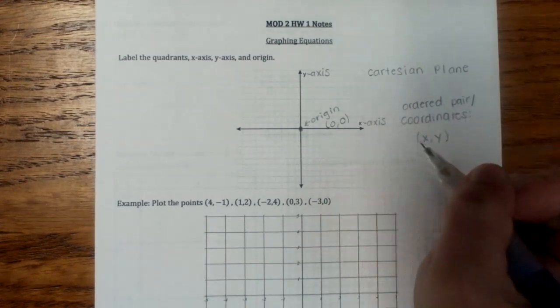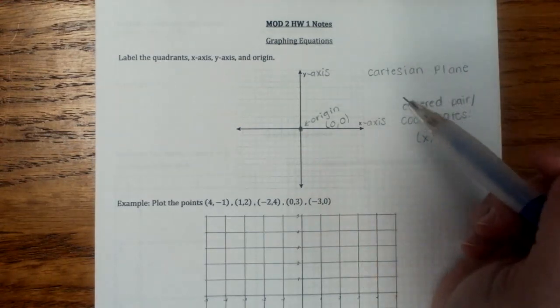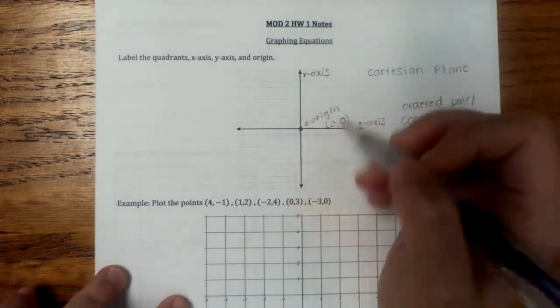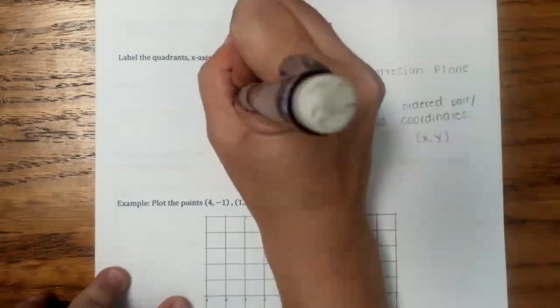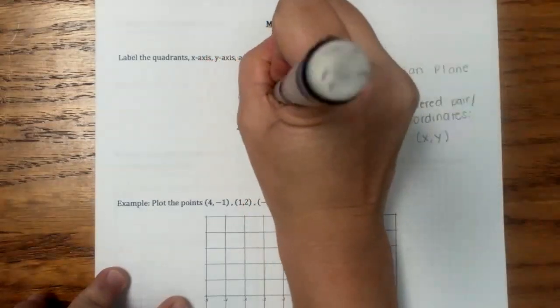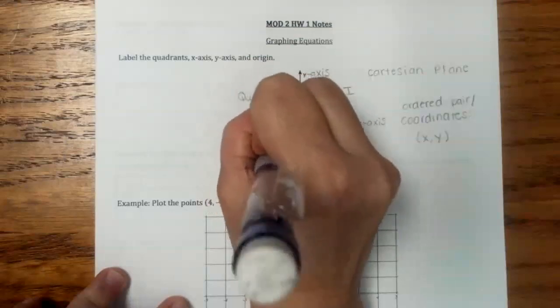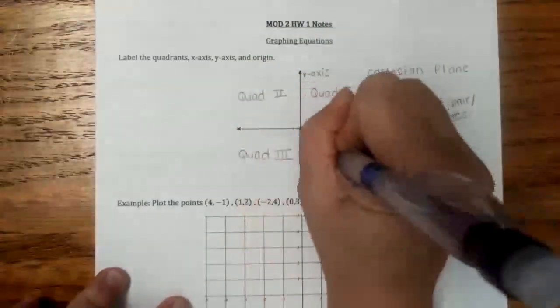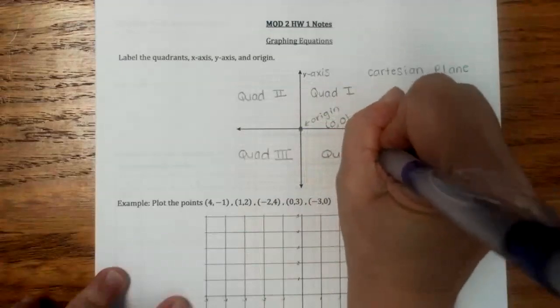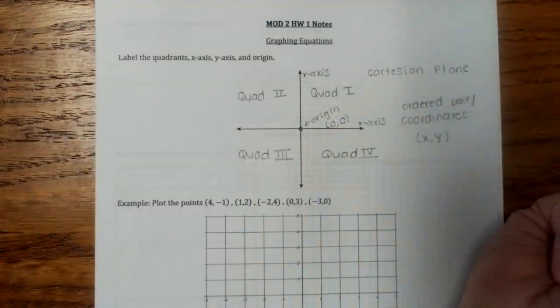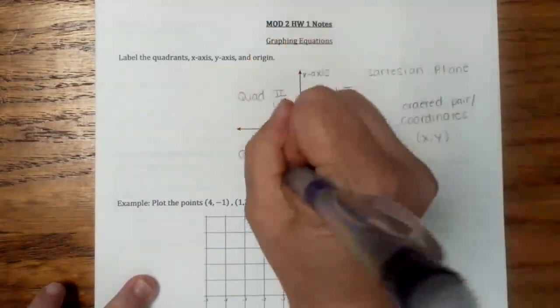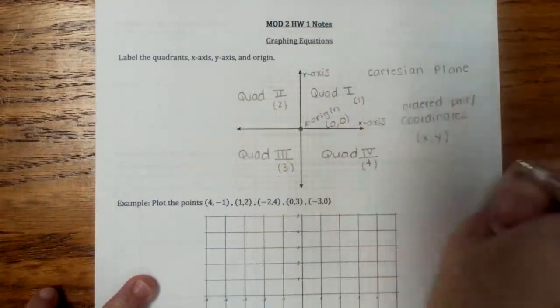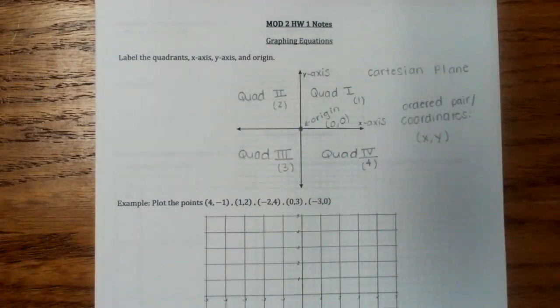So then notice that your x-axis and your y-axis cut your Cartesian plane into 4 quadrants. So this would be quadrant 1. This is quadrant 2. This is quadrant 3. And this is quadrant 4. So notice we're using Roman numerals. So this would be 1, 2, 3, 4. And also notice it goes counterclockwise. So because it goes counterclockwise, that's our parts of our graph.